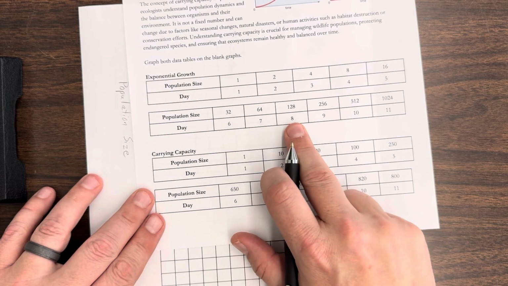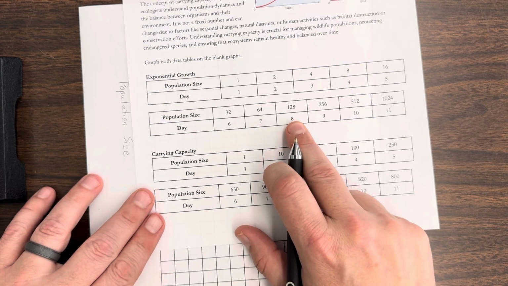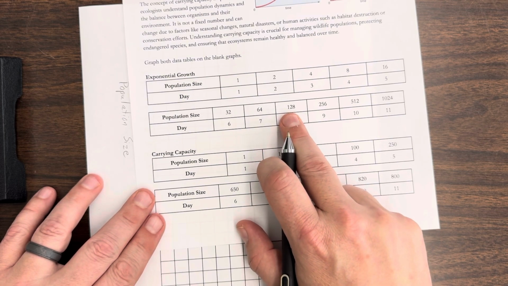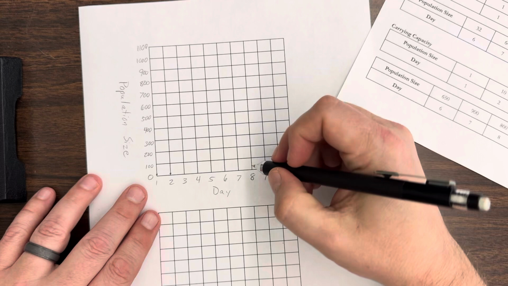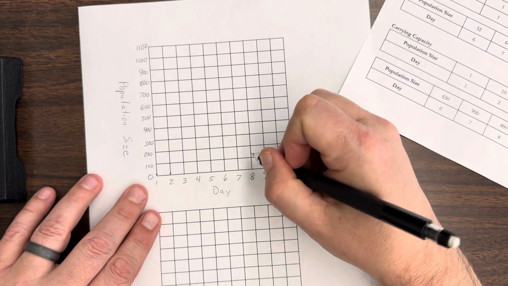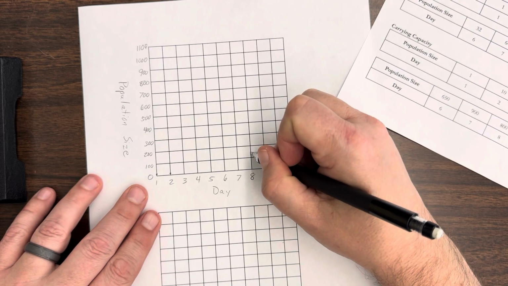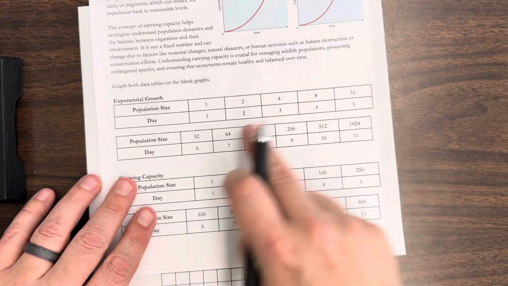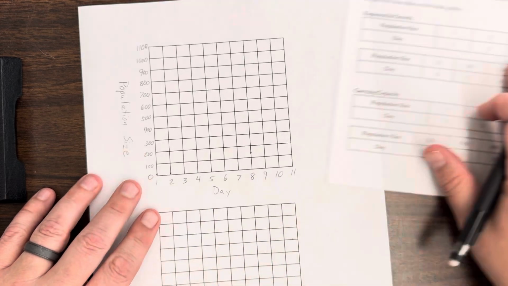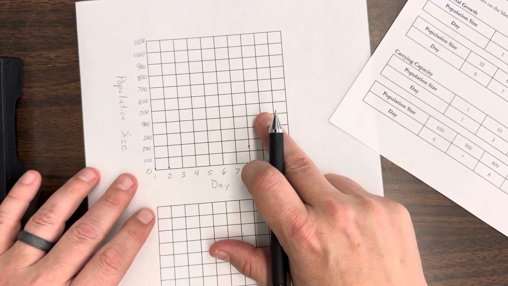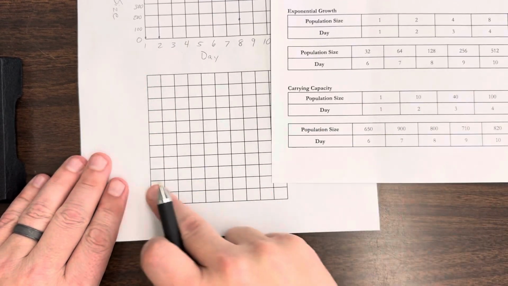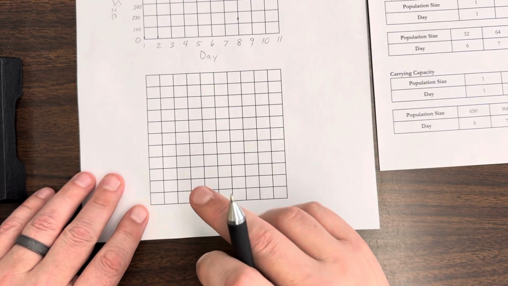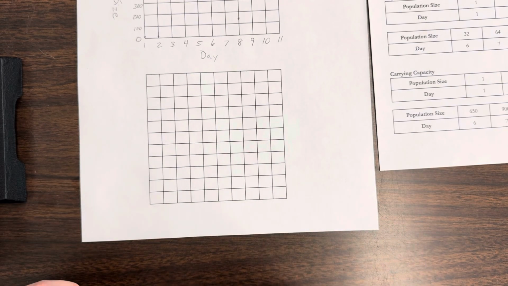I'm going to skip ahead to day 8 and graph the data point for day 8. And that population size is now at 128. So here's day 8, here's 100. So 128 is right about there. But you're gonna go through and you're gonna plot all these points, and it's gonna show you some type of exponential growth. And then down here, you do the same thing, but with carrying capacity, and you'll see that it's gonna look different. Starts off looking similar, but then it changes.